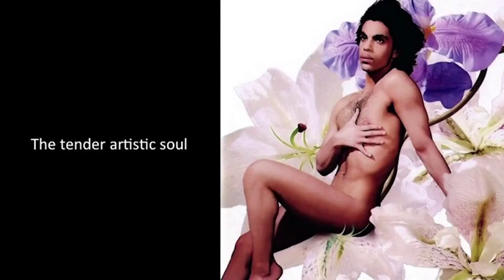So this slide, the tender artistic soul. Yes. One of the things I love about working with you and the artists that you work with is that you are there to help the artists understand what might happen in mastering, and when they've approached the moment where it's time to let go. So what's that moment like? What's the dialogue like?